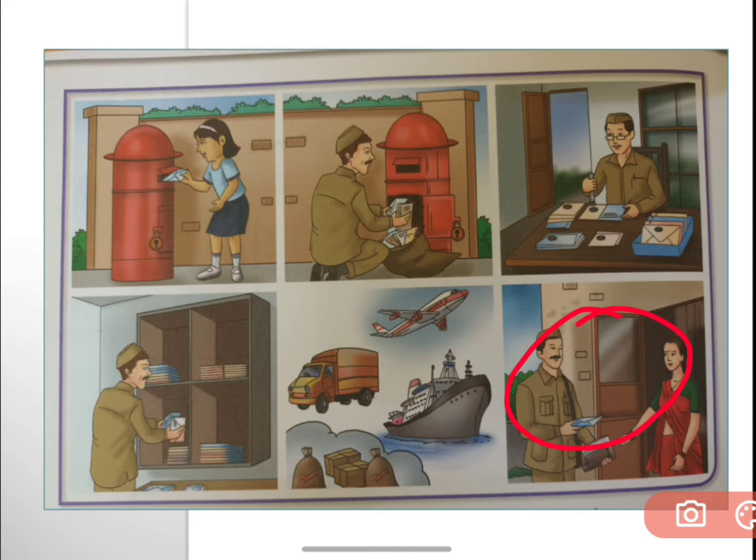Okay, children, so in this way the letter completes its journey from your house, from your place, to the place of the person to whom you have written the letter. First you post it in the post box, then the postman collects it, then he takes all the letters to the post office and segregates them.